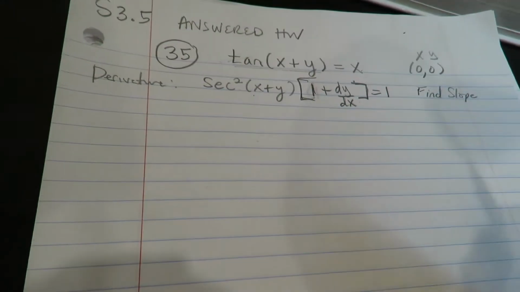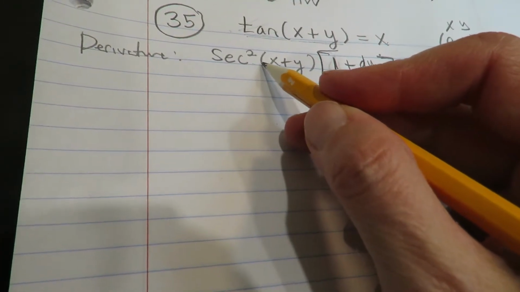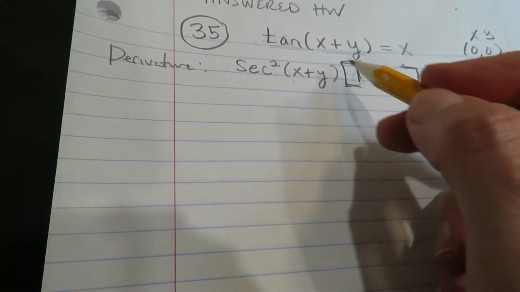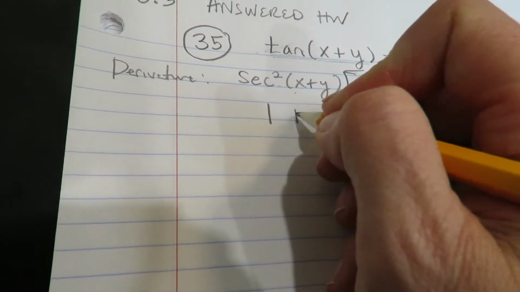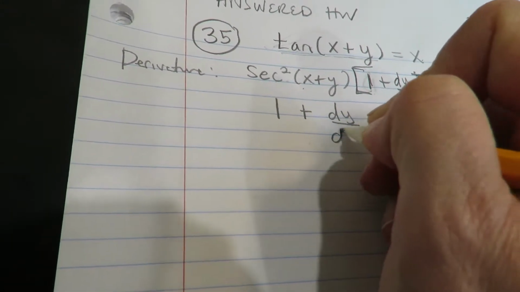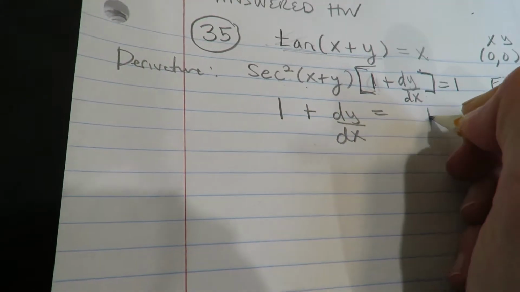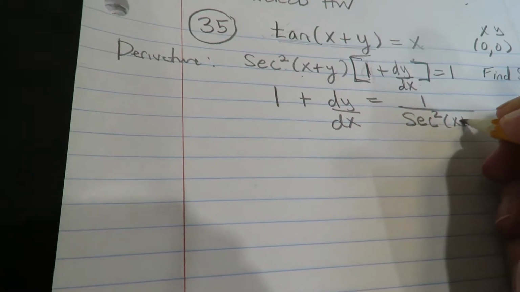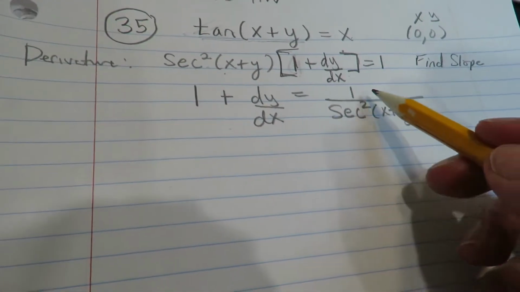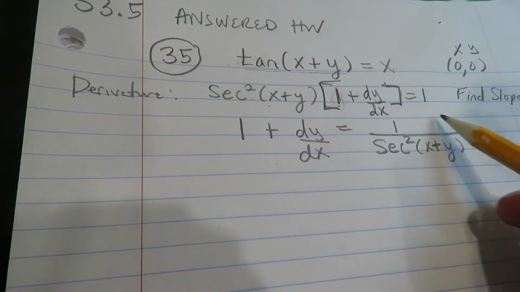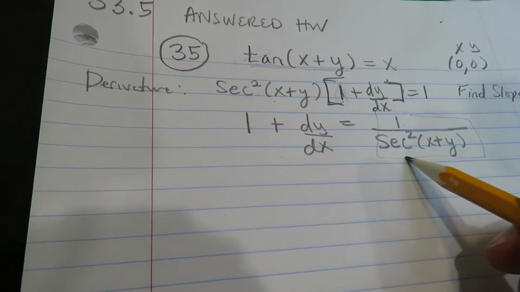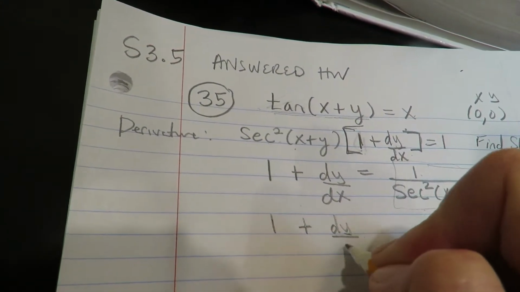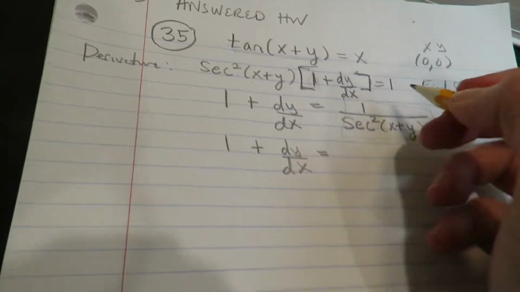Now this just depends how you want to solve this. You want to isolate the dy dx, so you can either distribute the secant or you can divide it off. Now if you divide it off like that, I suggest you use the identity here, right? 1 over secant squared would be the same thing as cosine squared, because this is a reciprocal identity.